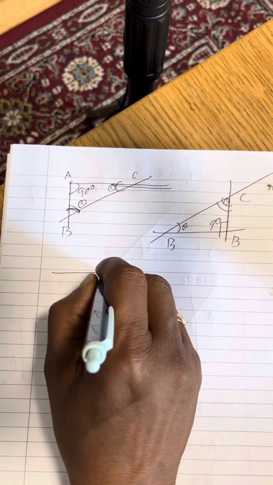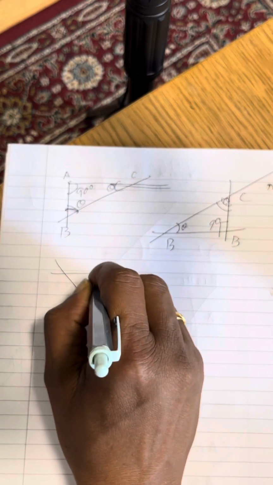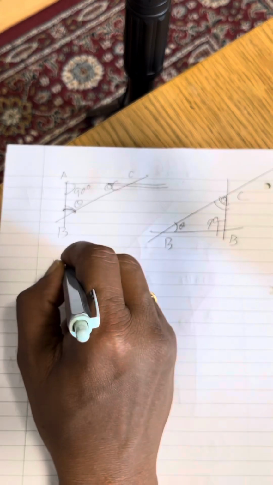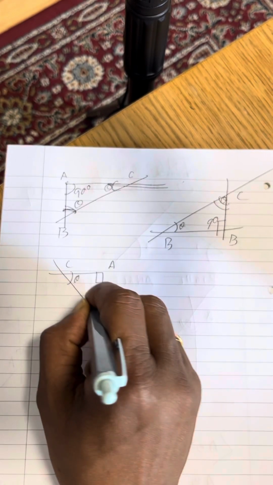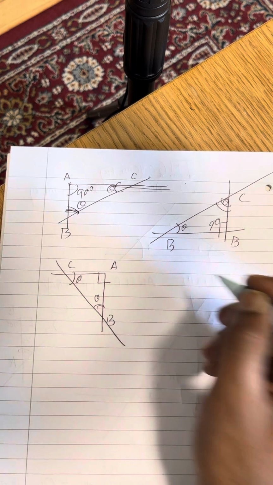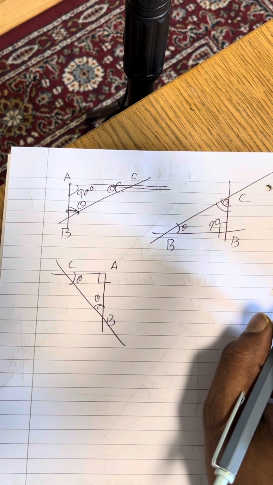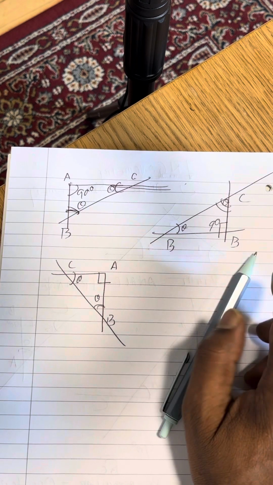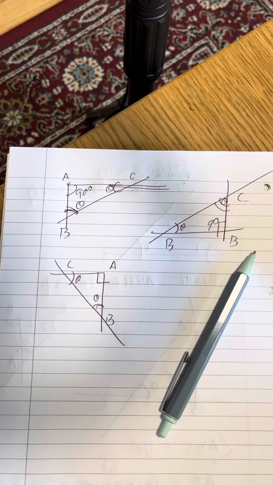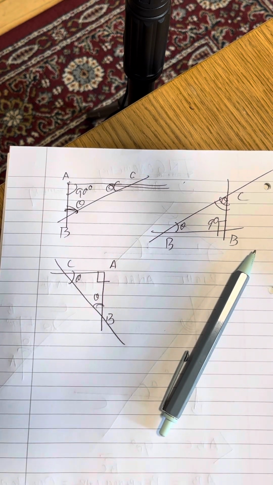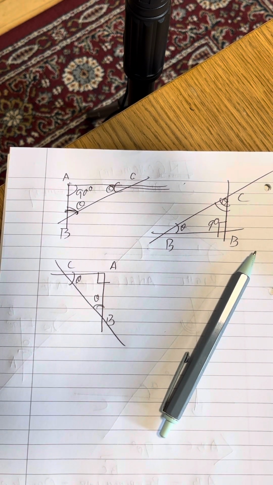I think we have drawn this type already. This is your 90, C, A, B. If theta here, theta there, many different ways you can draw your triangle, and you can play with the definition of the three important arms of a right angle triangle. It's very, very important actually. After that, what you can do is very basic. It's the very basic of trigonometry.